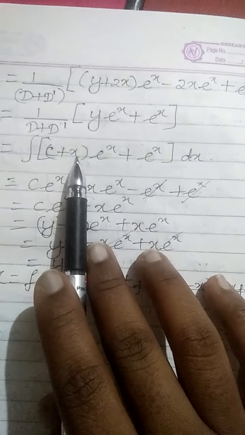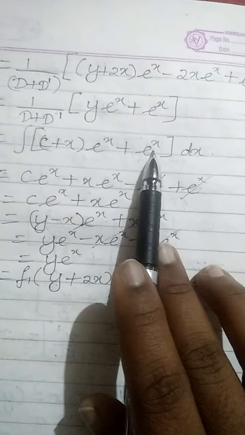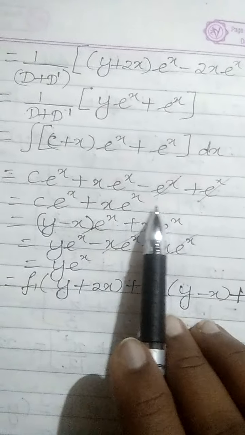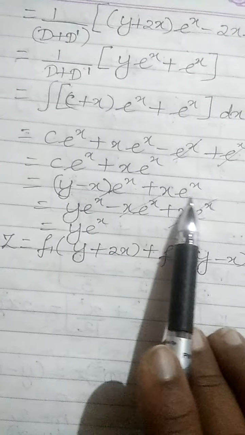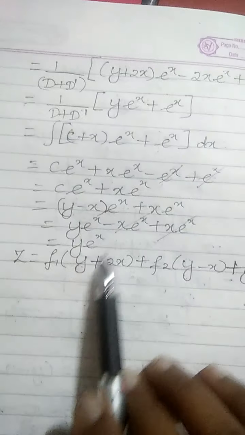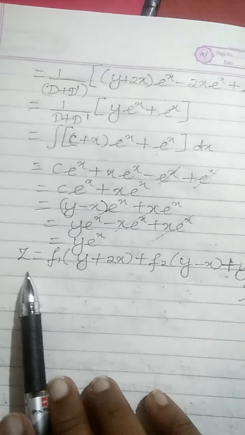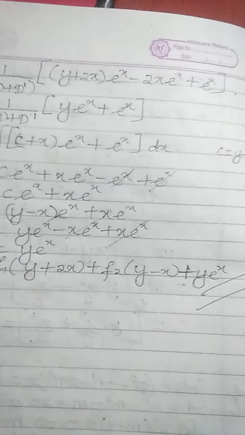So the integral of x e power x is x e power x minus e power x, plus the integral of e power x, which is e power x itself. Cancelling these two terms, we will get c e power x plus x e power x, that is (y minus x) e power x plus x e power x. Simplifying the terms, we will get y e power x, that is the particular integral. Hence z is equal to complementary function plus particular integral.